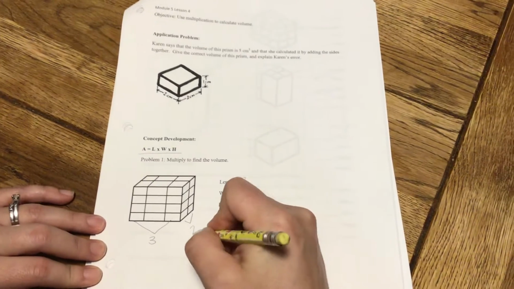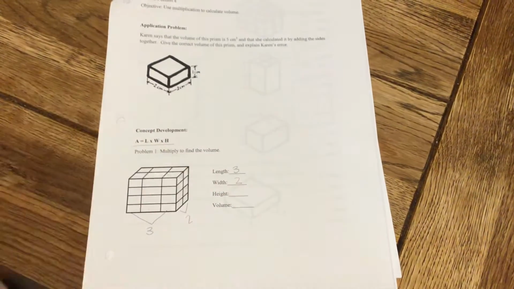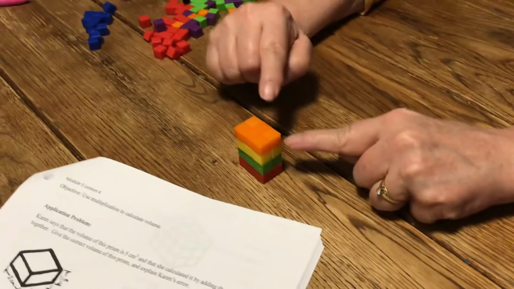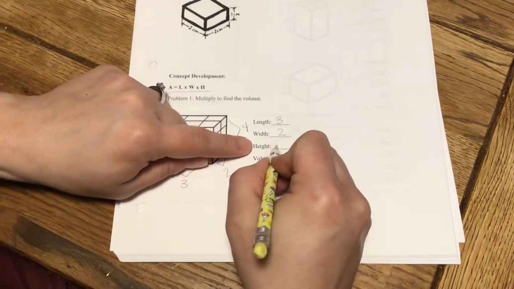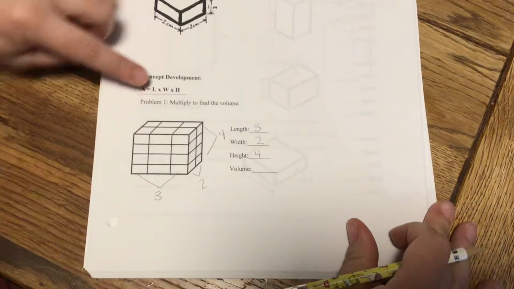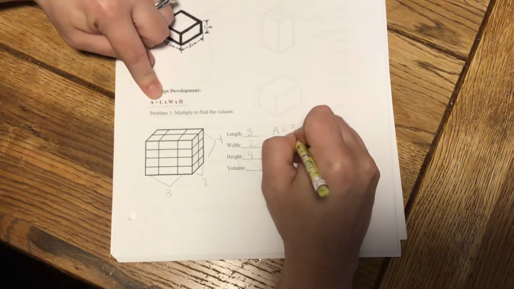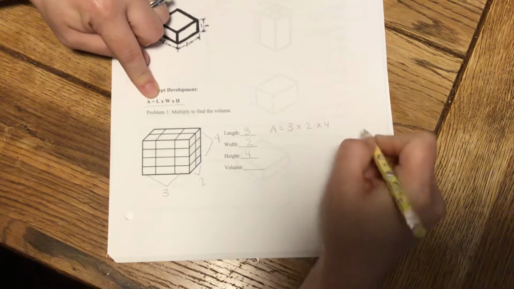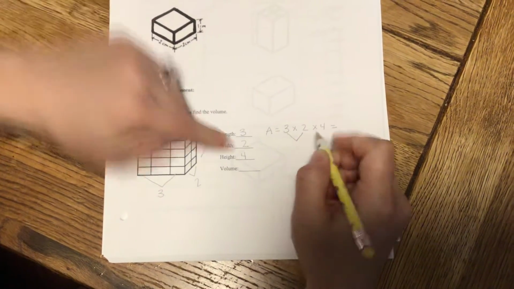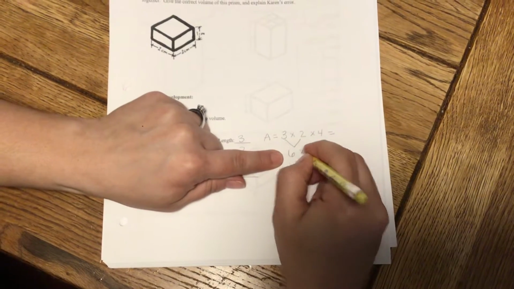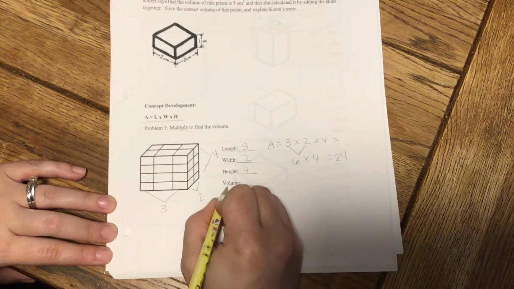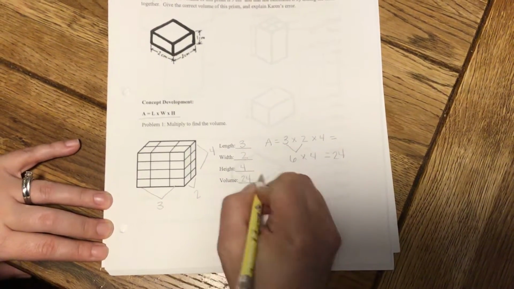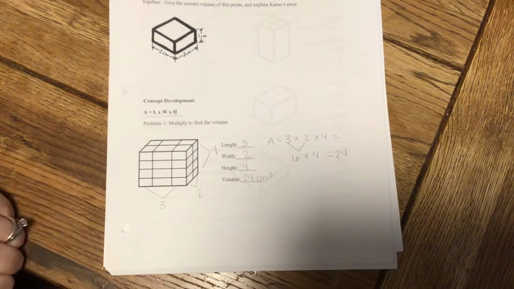On the width, it is 2 wide. Here is the width. So for width, we write 2. And our height is 1, 2, 3, and 4. Here is our height. It is 4. So on our line for height, we write 4. Now, when we solve, we're going to write it just like this formula. Volume equals 3 times 2 times 4. So 3 times 2 is 6, times 4 is 24 cubic centimeters. So our volume is 24, and we write centimeters cubed.